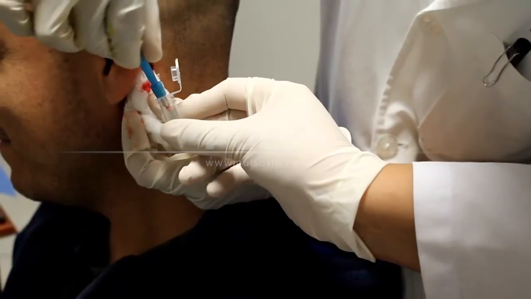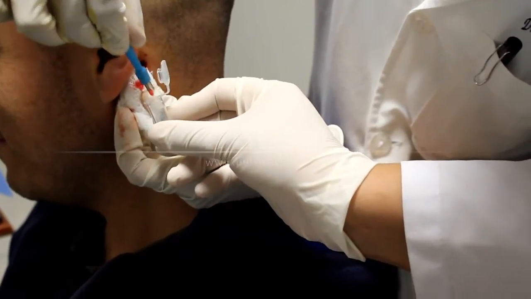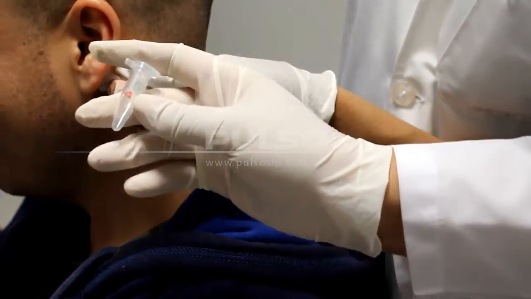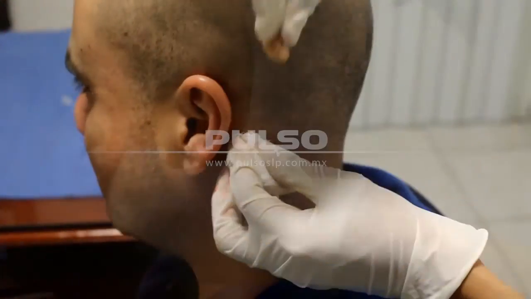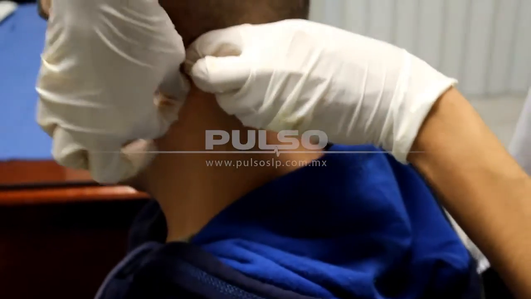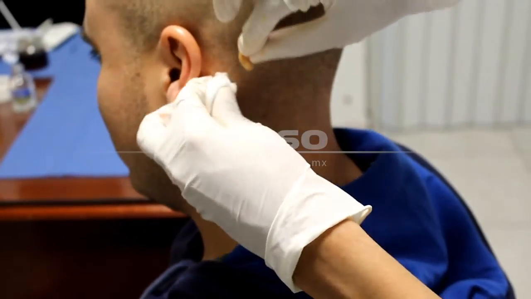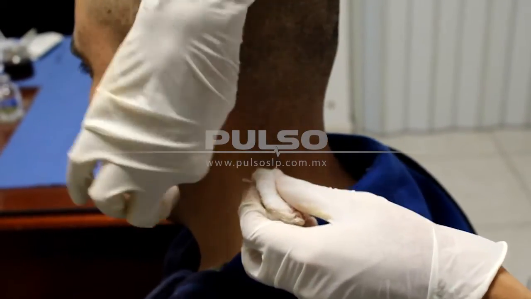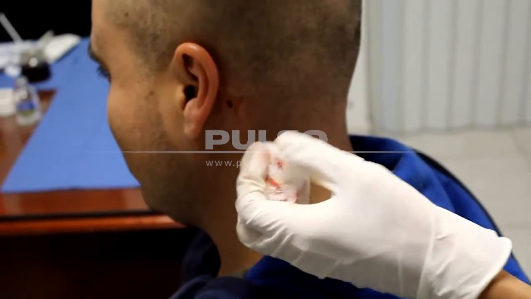After that, we apply gentle pressure to achieve hemostasis. Here we apply benzoate solution in a widening concentric circle to obtain a more adherent surface in order to add a transport tape that will permit the closure of the wound nicely.